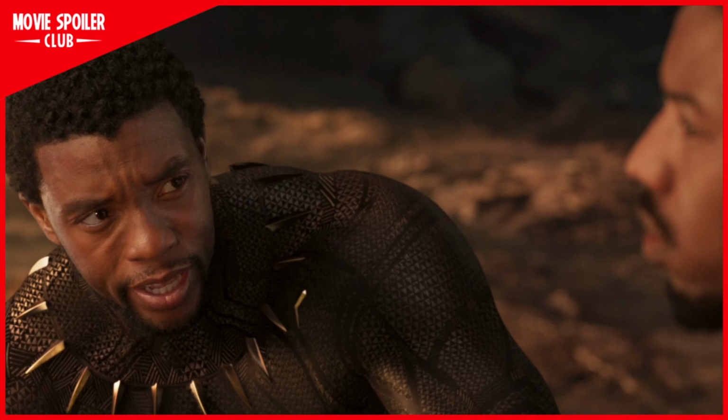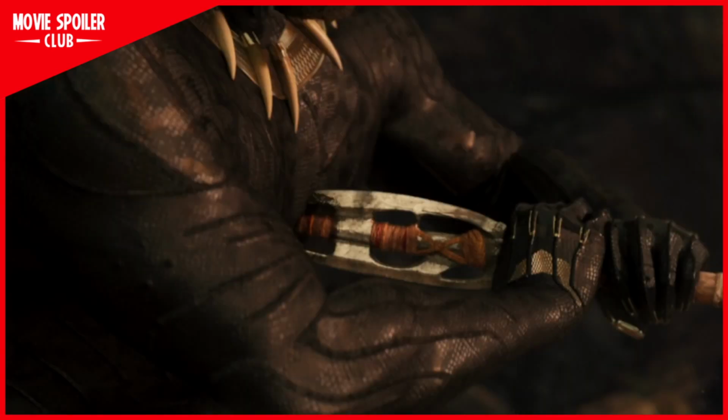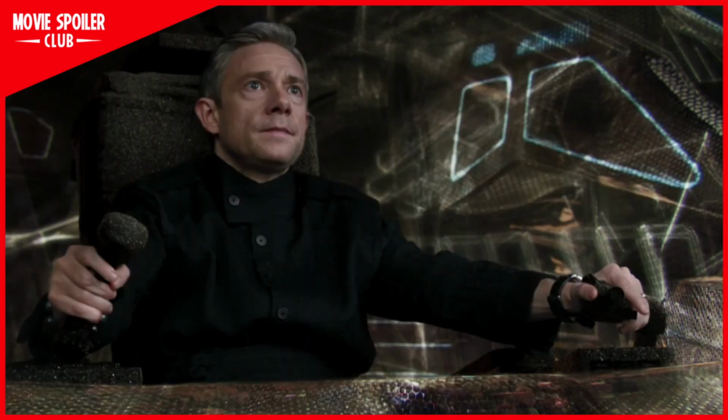T'Challa says that they can still heal him, but Killmonger refuses, saying that he would rather be dead than locked up. He pulls the dagger out of his chest and dies beside T'Challa. In the battle outside, Ross manages to destroy all the vibranium and weapon carriers in the air.